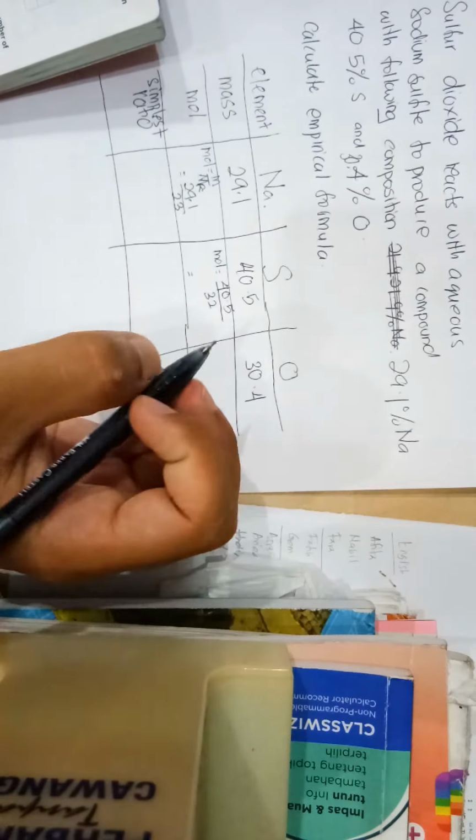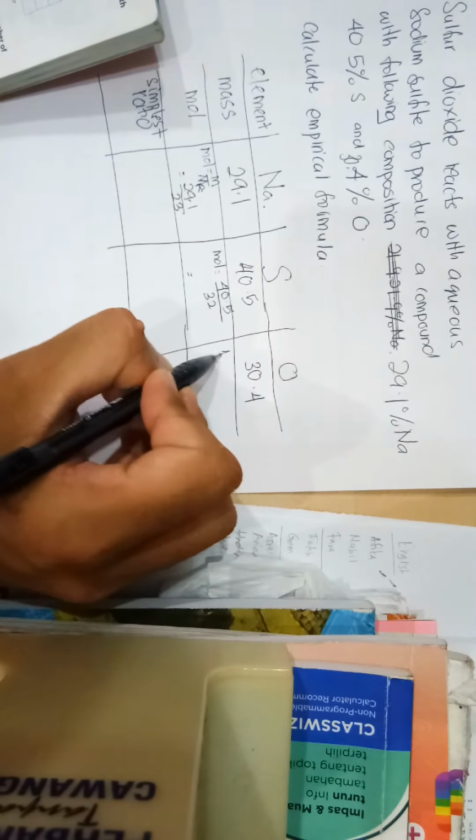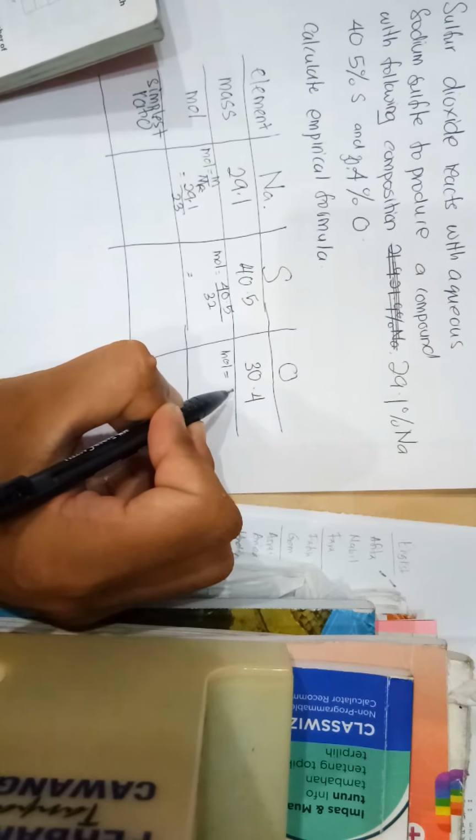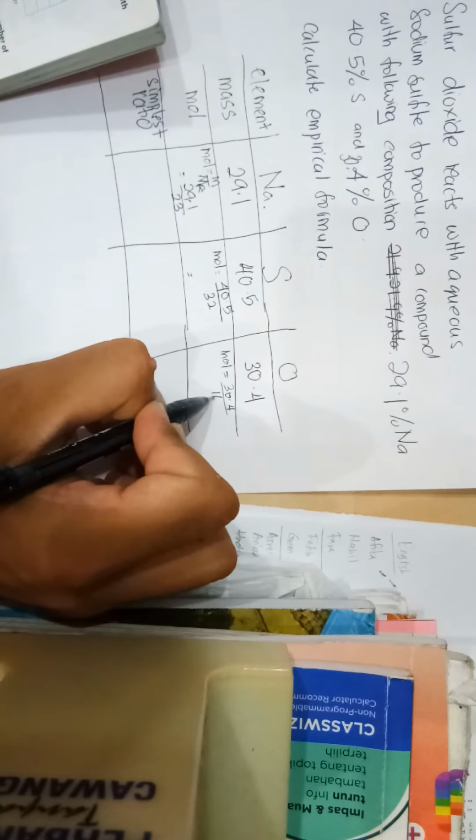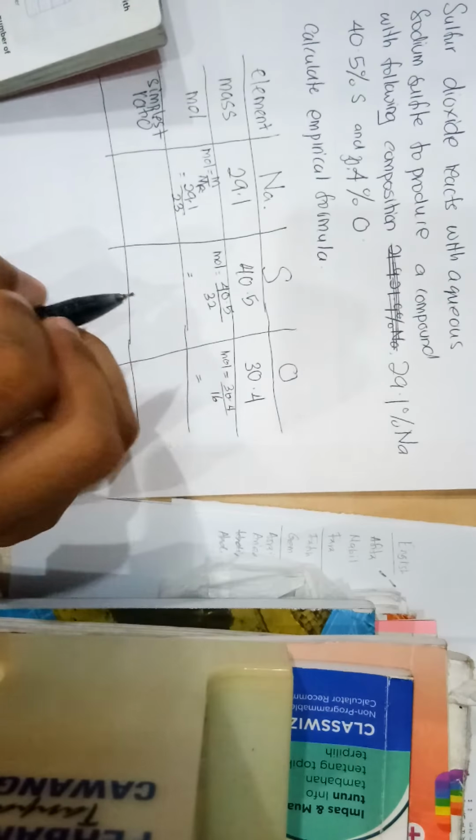Okay. And next, find the mole for oxygen using the same formula. 30.4 divided by 16 from your periodic table. Okay, now we need to find the mole. I need to get my calculator.